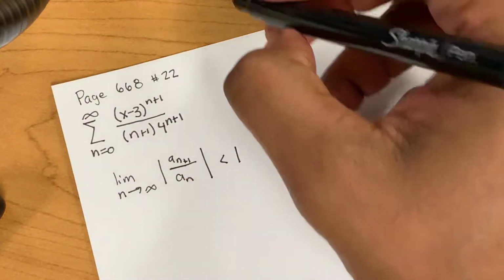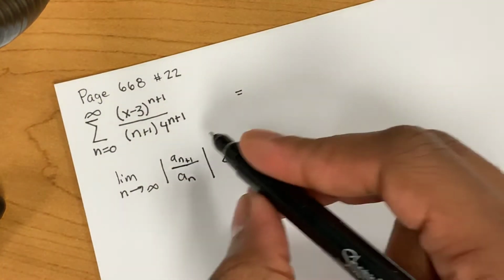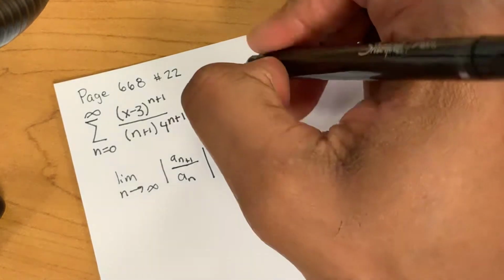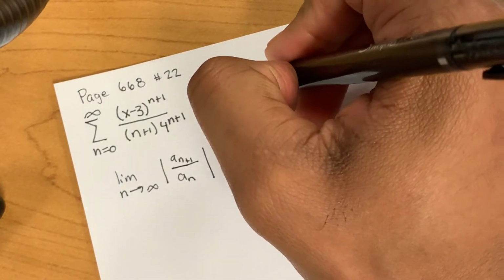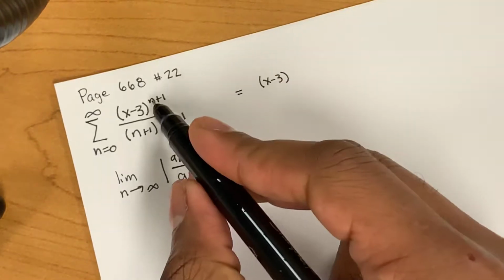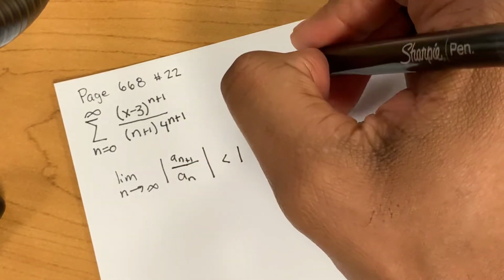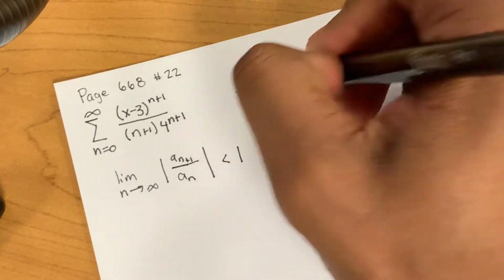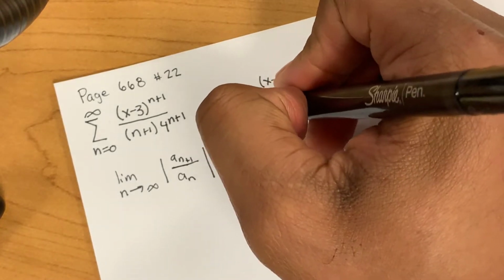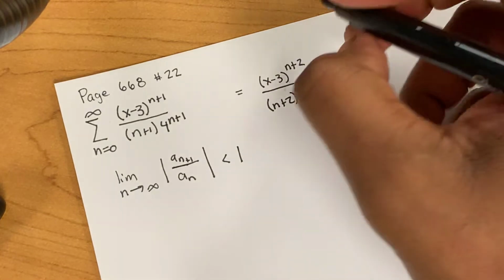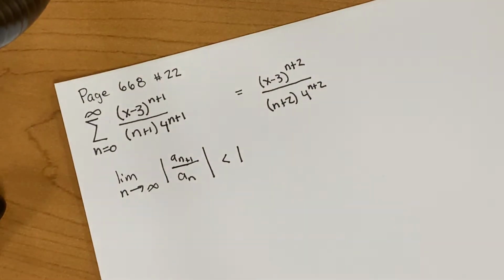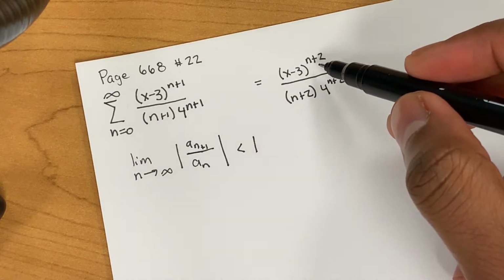Let's do a bunch of side work before we actually substitute the limit in. We'll have x minus 3. If we substitute in n plus 1, we would get n plus 2 over n plus 2 times 4 to the n plus 2 power. So this is the a_(n+1).